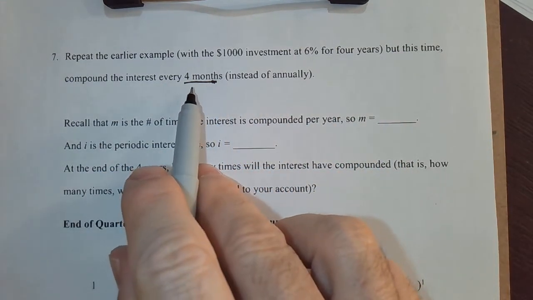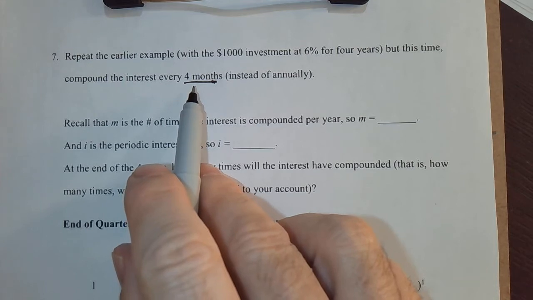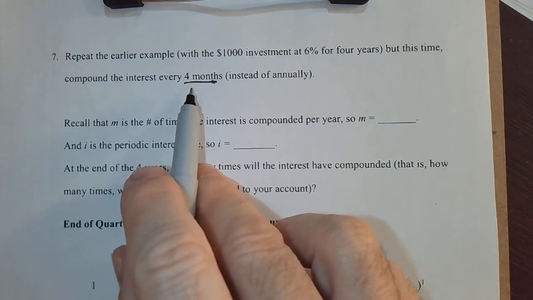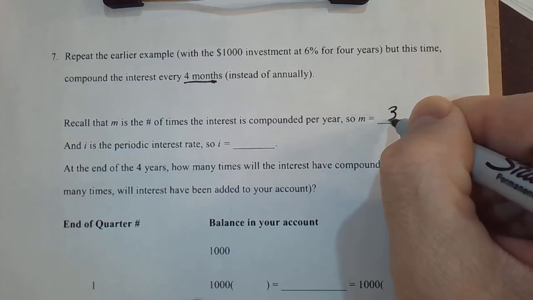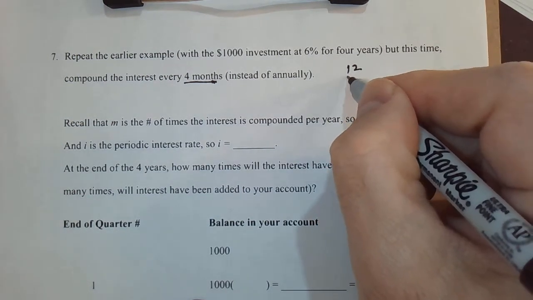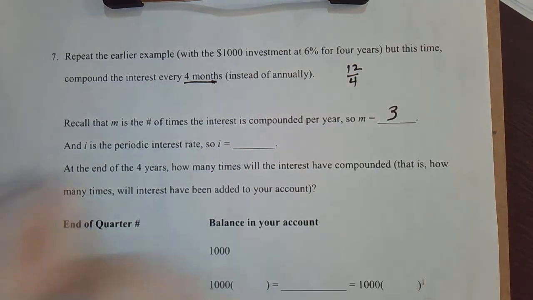If it's 4 months, that's a third of a year. That would be 3 times. 4 times 3 gives us 12. So M would be 3. Again, that comes from 12 months divided by 4. Every 4 months.